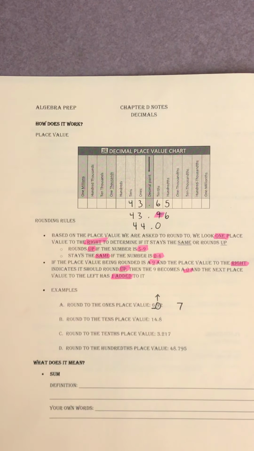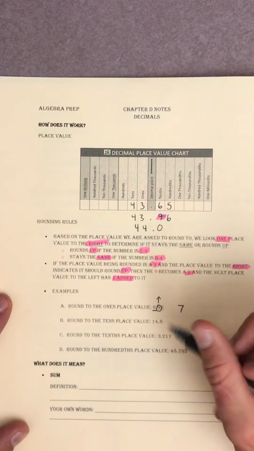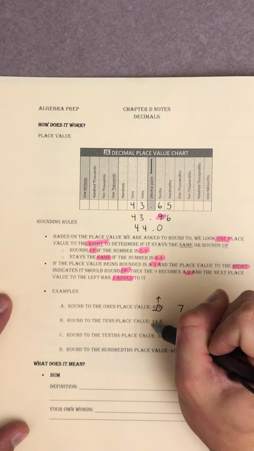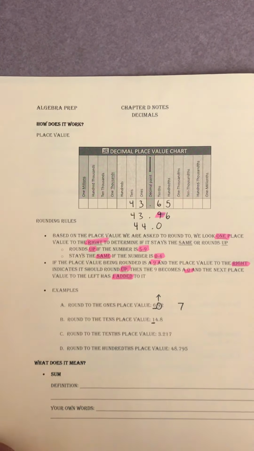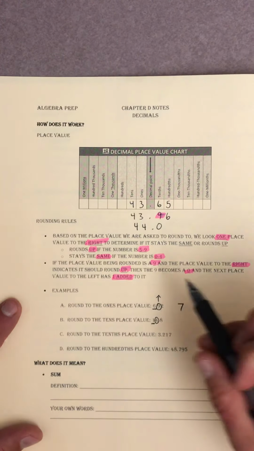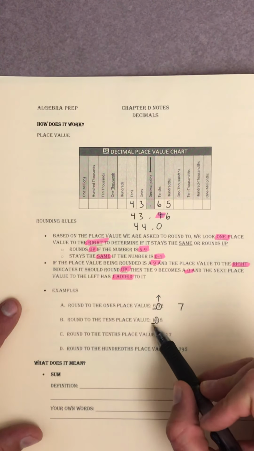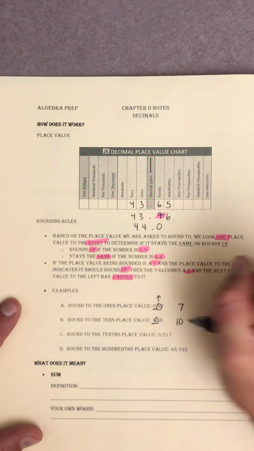Then we're going to round to the tens place value. Well, tens, if I look up at my chart, it's the next spot. So we're talking about this spot right here. So again, even though there's multiple numbers after it to the right, we're only looking one to the right. So I'm looking at this number right here, and I'm saying, hey, what does that tell it to do? Well, according to our rules, 0 through 4 says keep this one the same. So our rounded number would be 10.